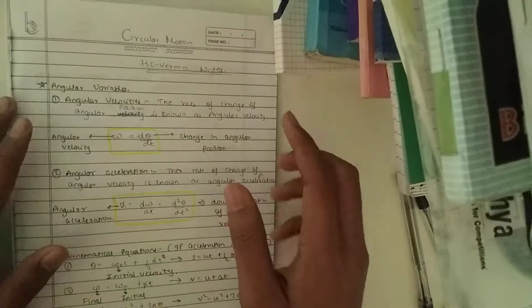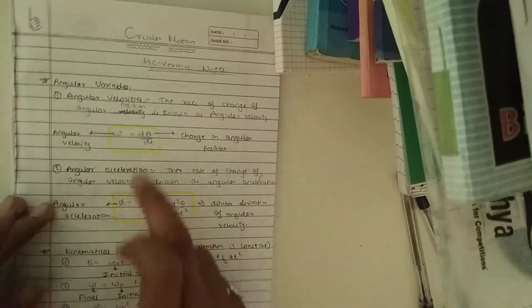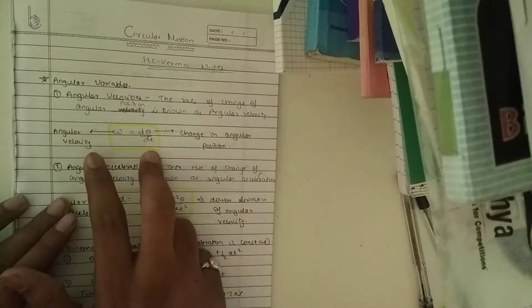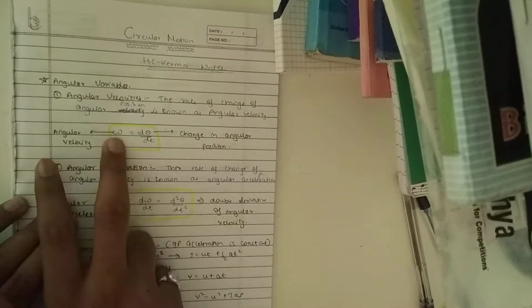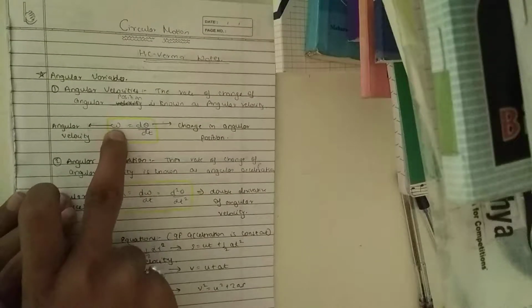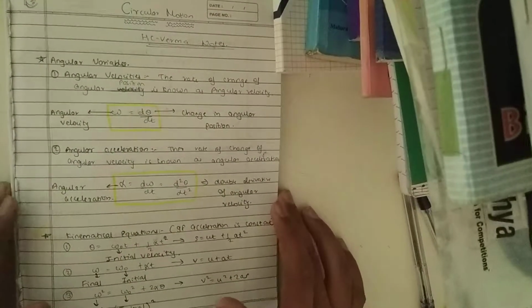So the rate of change of angular position here will be d theta by dt. This is the rate of change of angular position, and this is equal to angular velocity, which will be denoted by omega. This is omega, not w. It is angular velocity.